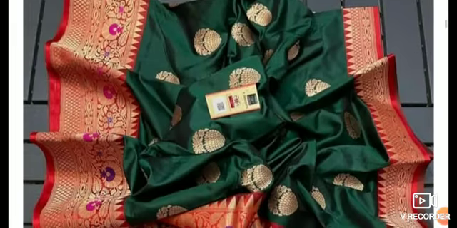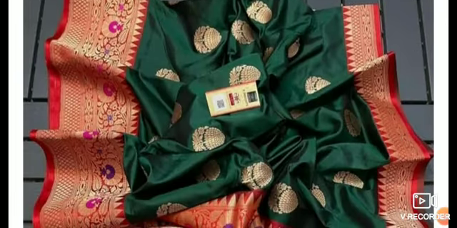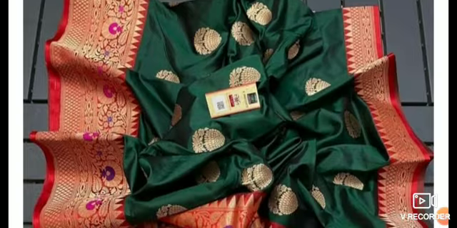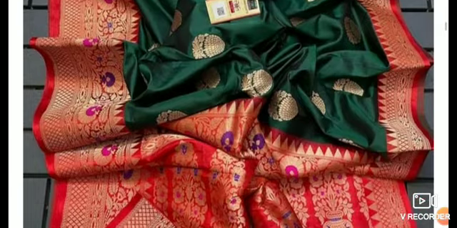You can see here such type of sarees. It looks so beautiful students. So your mom also has these beautiful sarees like this.